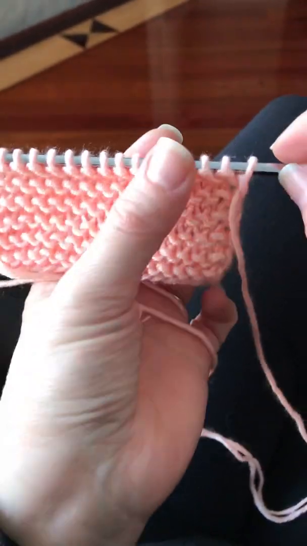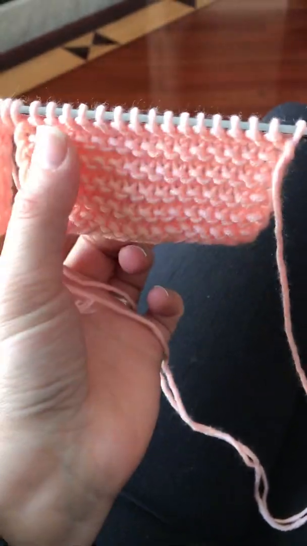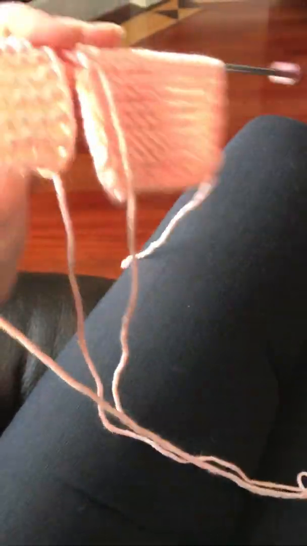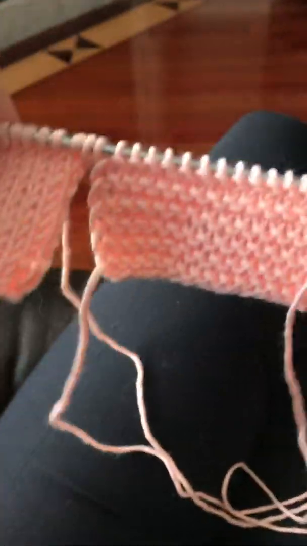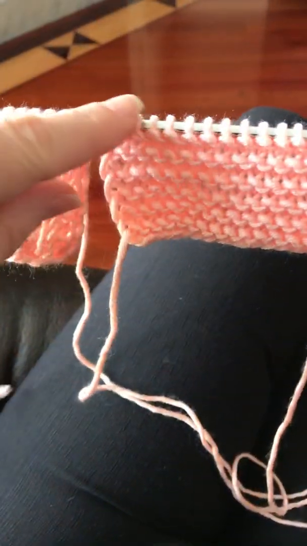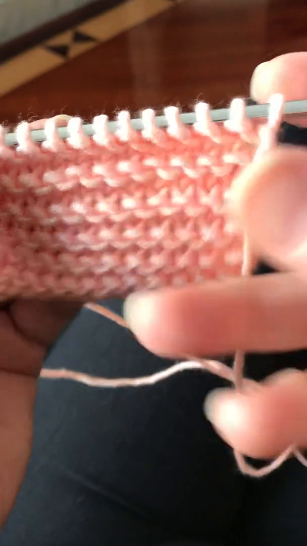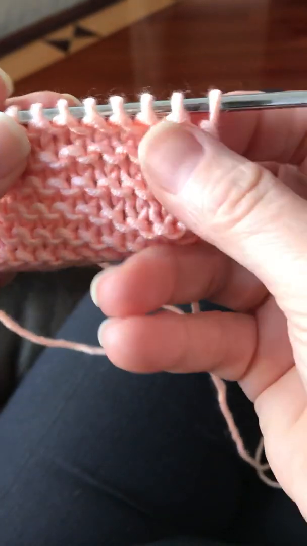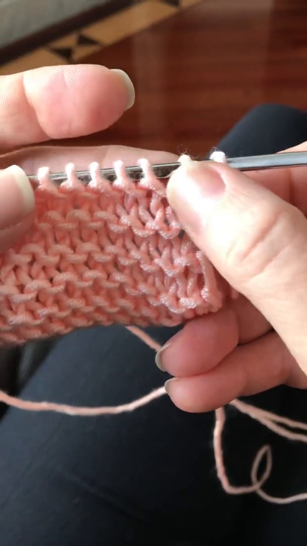Over here, I knitted one side and I knitted the other side. But although I knit this side and I knit this side, those stitches are different, as you see here.